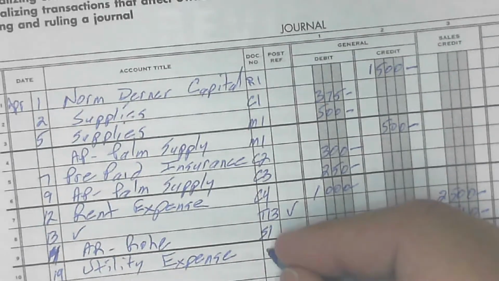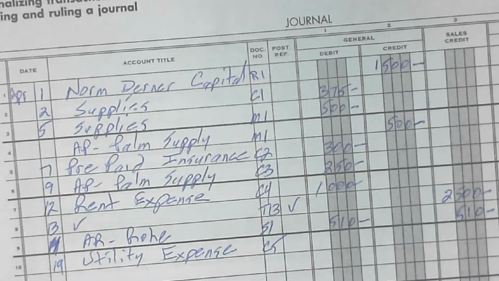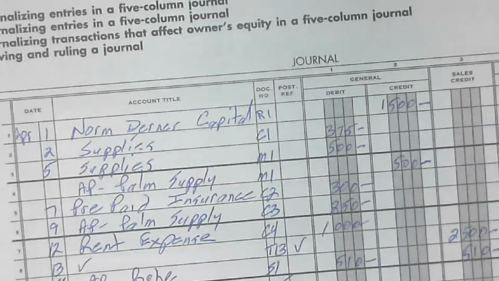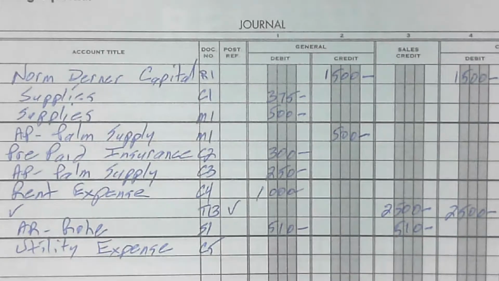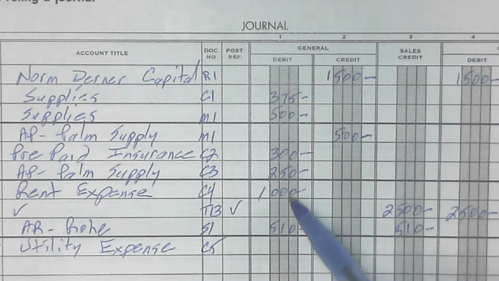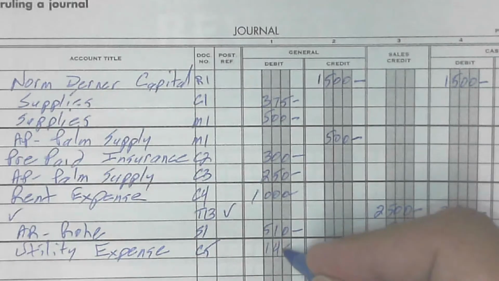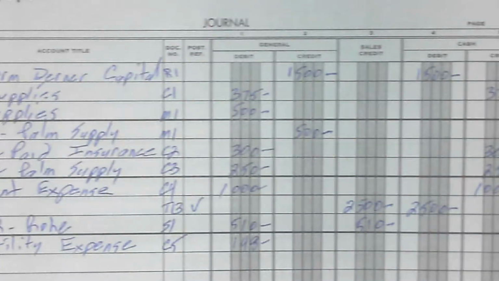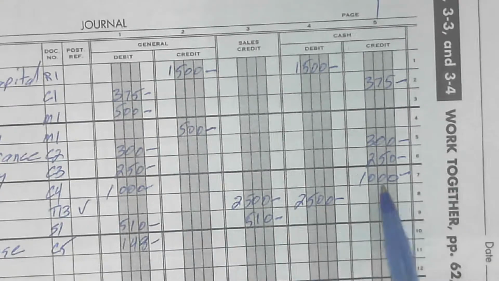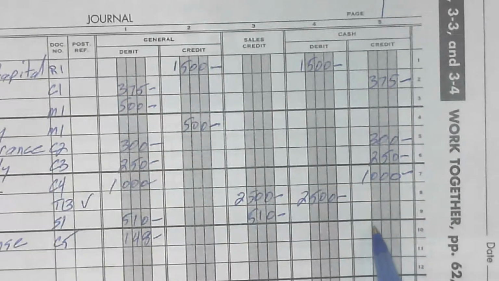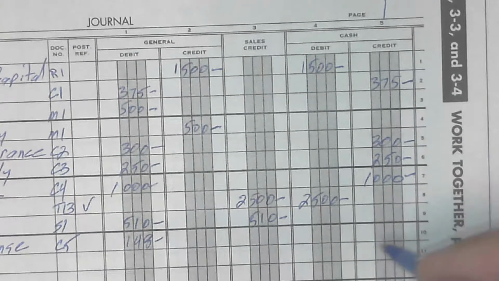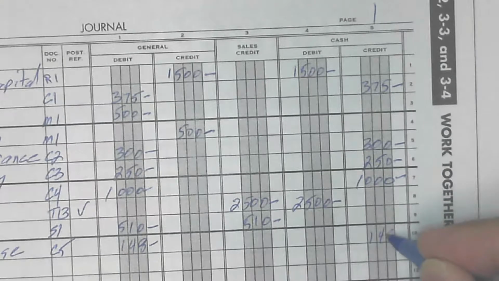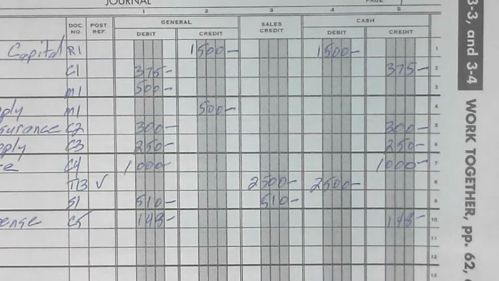That's check number 5. Our amount is $148. So just like rent expense, we're going to have $148 here in the general debit. Then we're going to have $148 down here in cash credit. Like that.